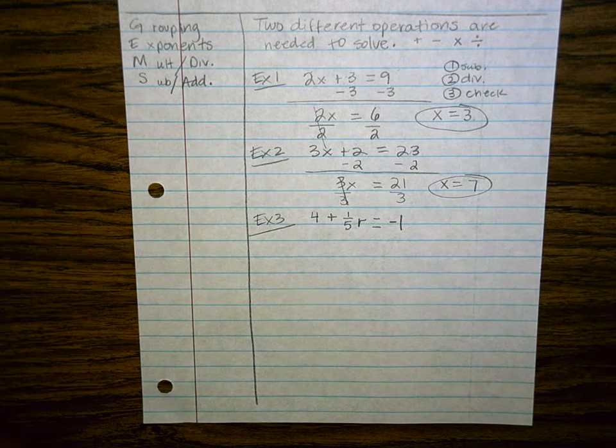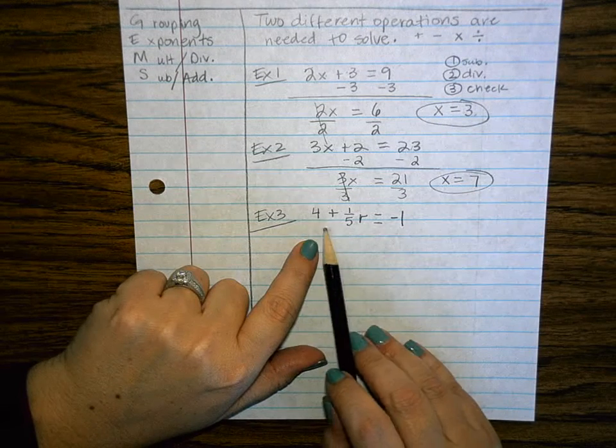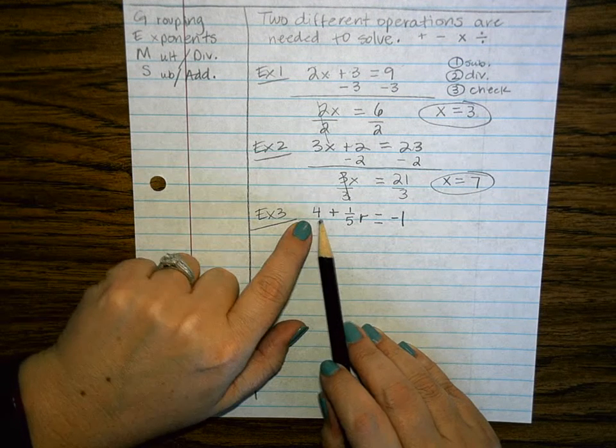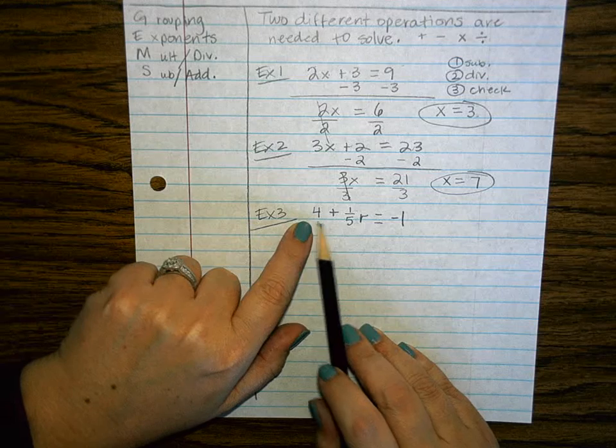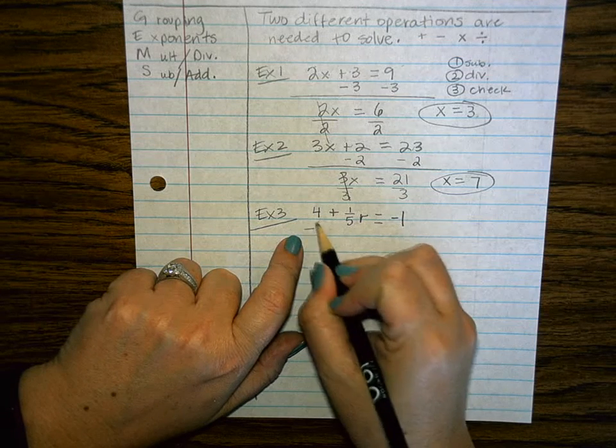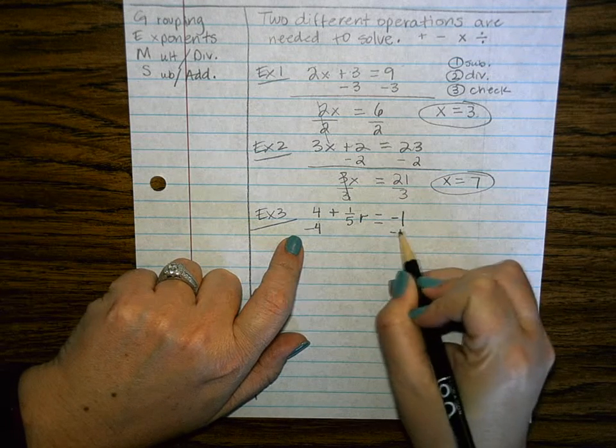Okay, so the only thing I've really done is I've added a real simple fraction, but everything else is pretty easy. So we look here, we want to do reverse order, so that means we have to get rid of this 4. We have to subtract it because it's a positive 4, right? Subtract the 4 from both sides. Do that first.